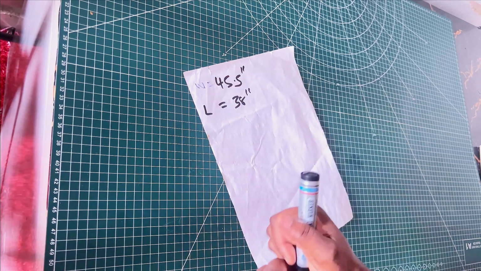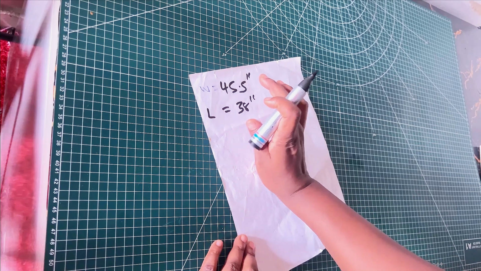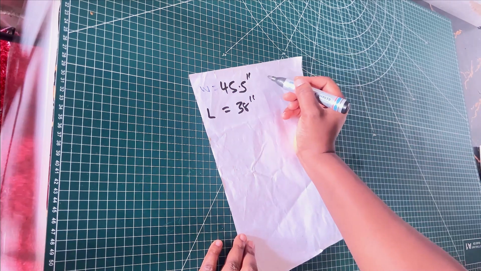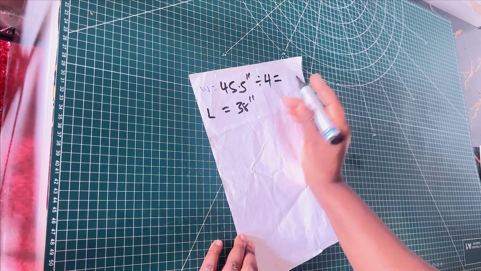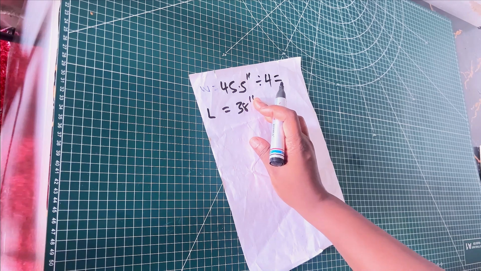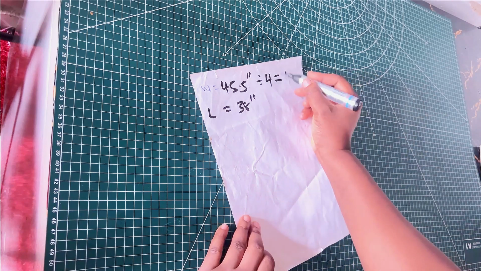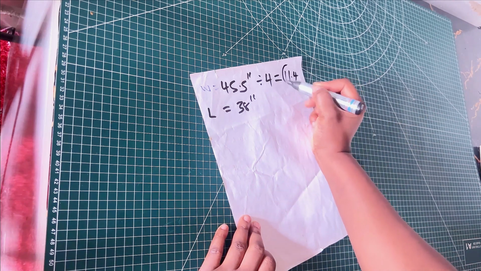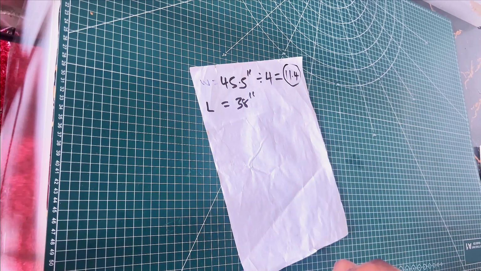So for your waist, what you need to do now is to get the quarter of your waist circumference. To get that, you're going to divide this by 4. And if I divide this by 4, what I have is approximately 11.4. So this is the quarter of my waist measurement.